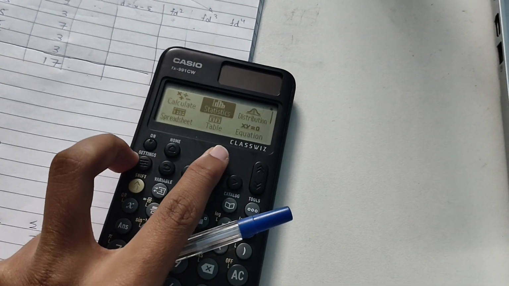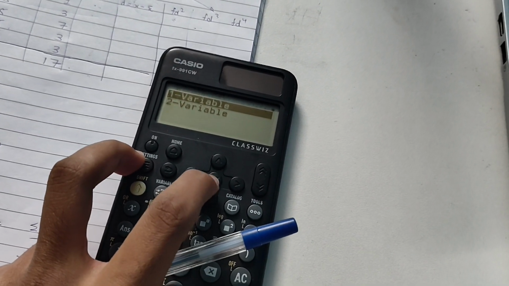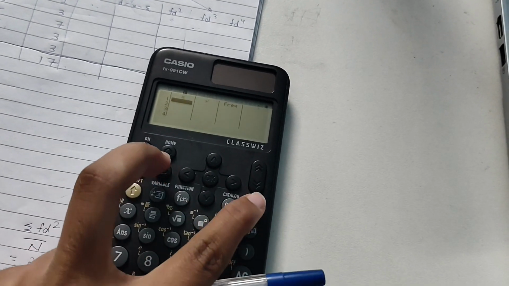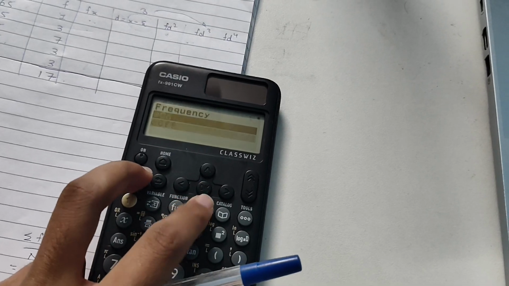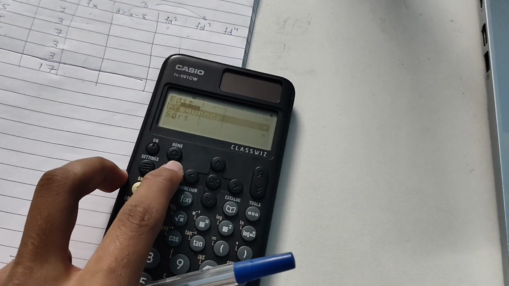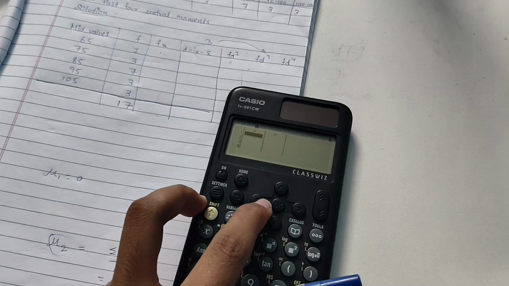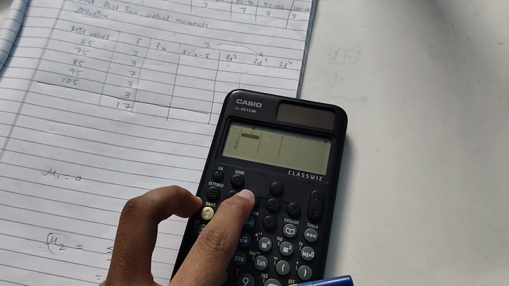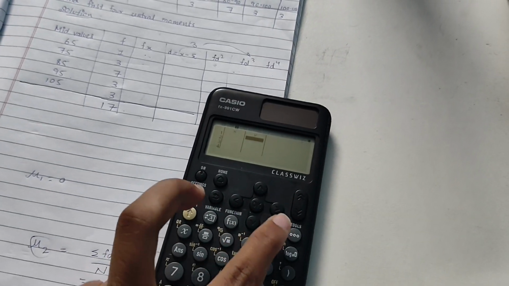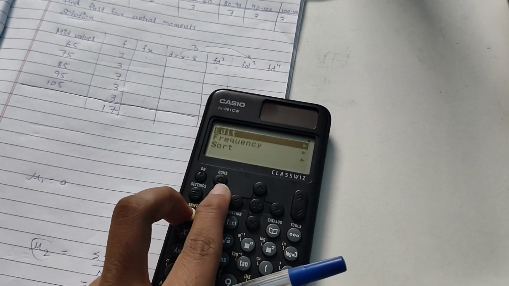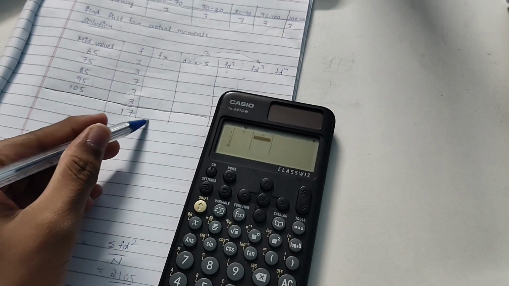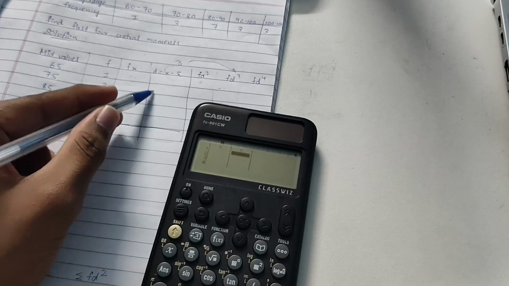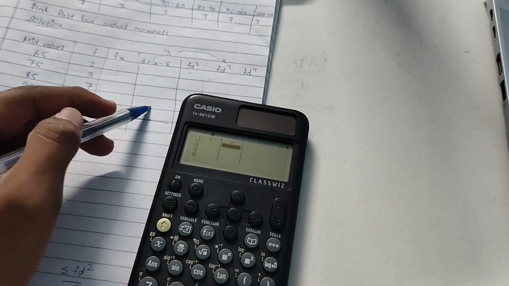There's also a function for statistics. You could just go to two variable and, sorry, let's just disable the frequency here. Yeah, so you could just enter the values for x. You could enter the mid values in the x column and the frequency in the y column, and it would directly show you all the summations that we require, but it won't show you these individual sum values, which is where the spreadsheet is much more useful.